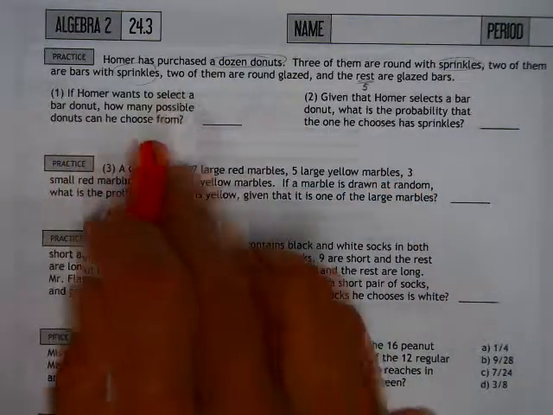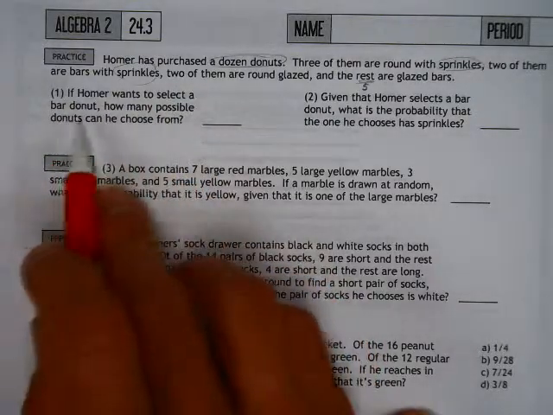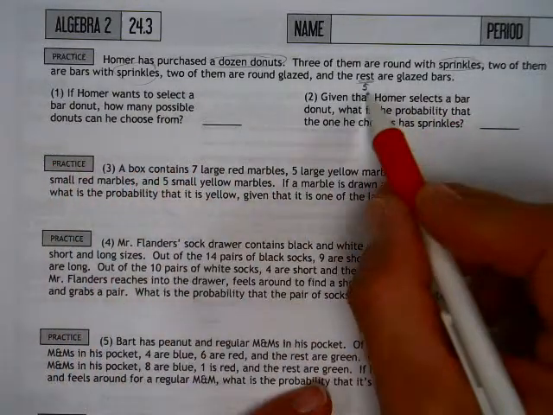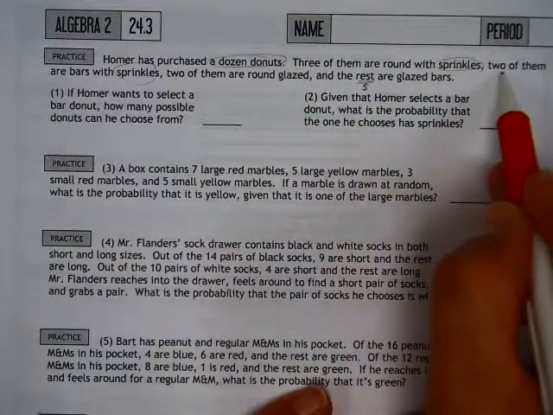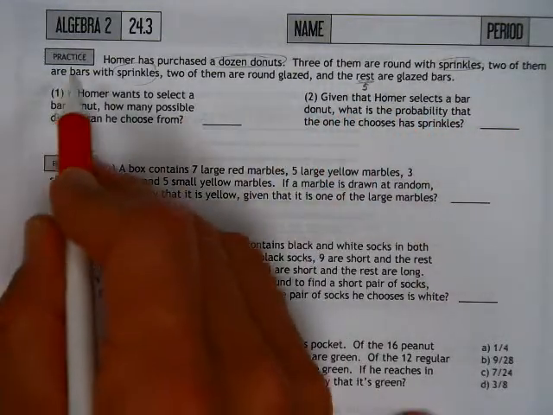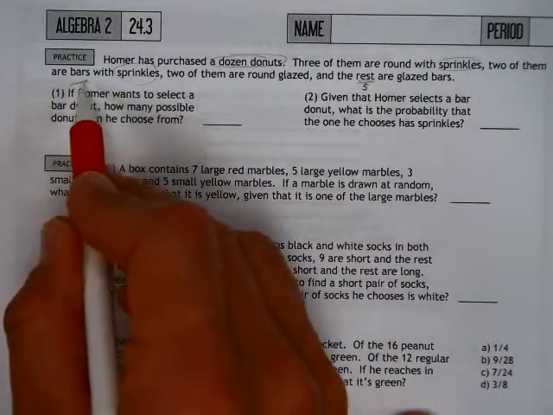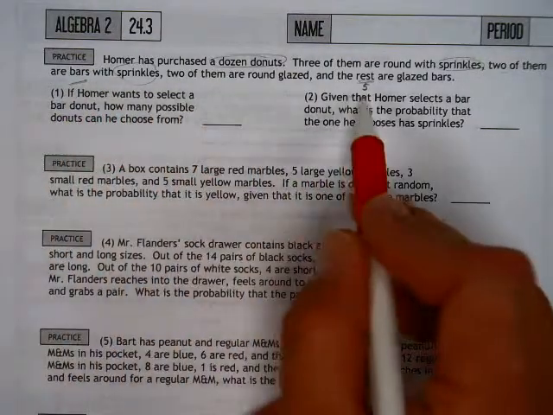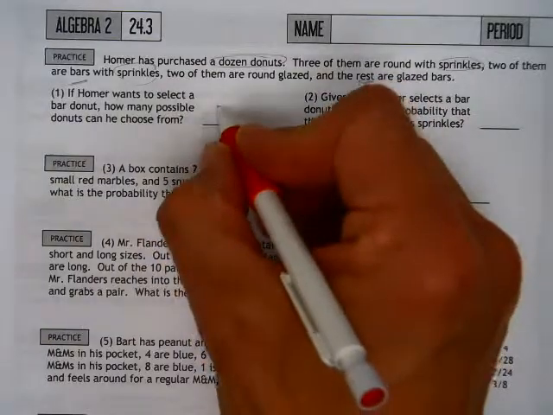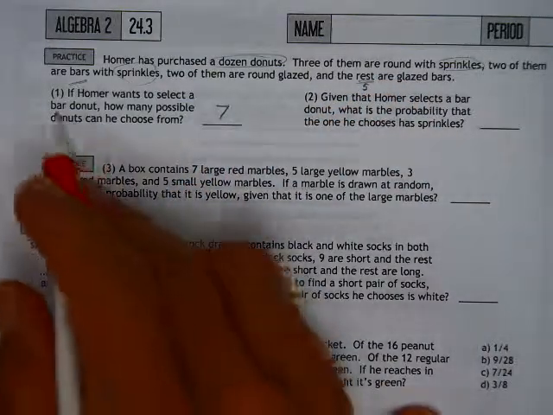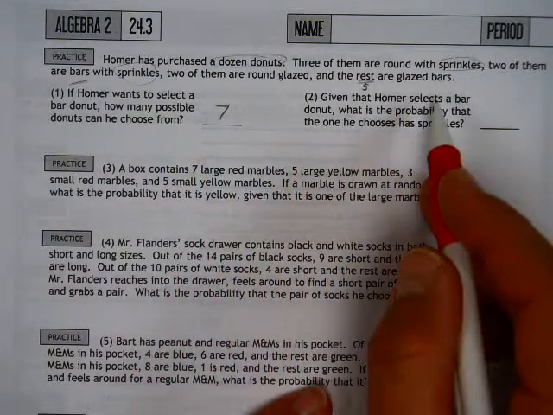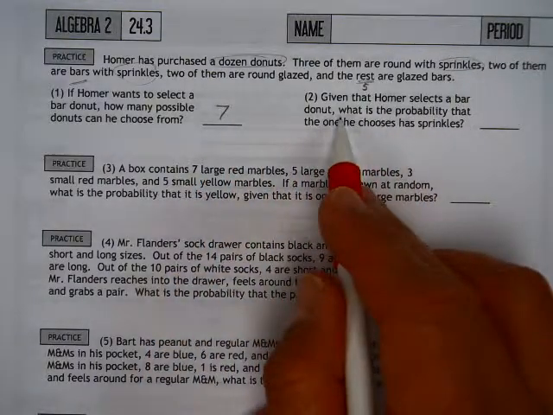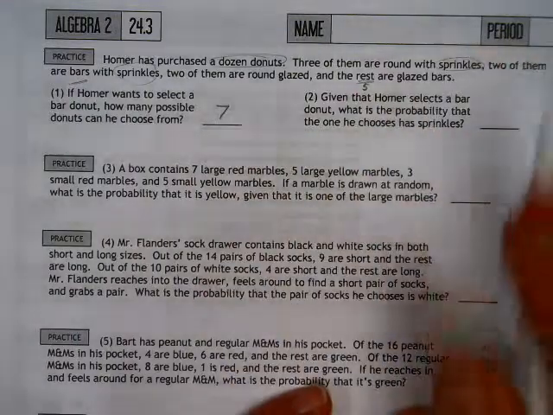Okay? So if Homer wants to select a bar donut, how many possible donuts can he choose from? Well, you've got the 5 glazed bars, and you've got the 2 that are also bars here. So 2 bars and 5 bars give you a total of 7 bars. Okay? So how many can he choose from? There's 7.